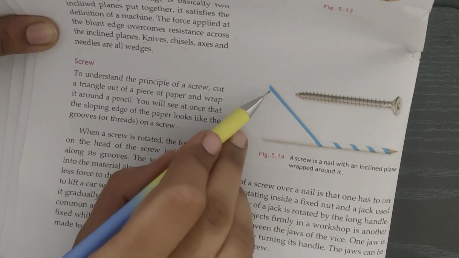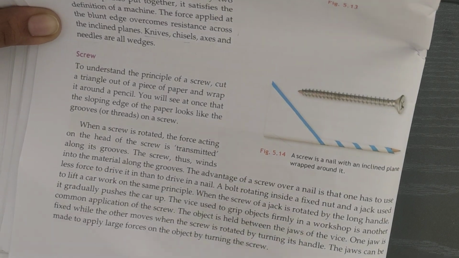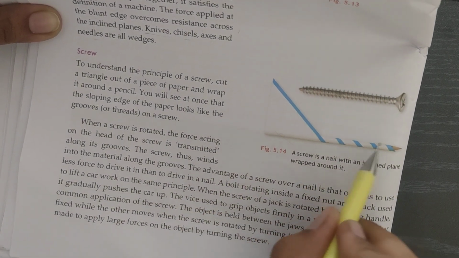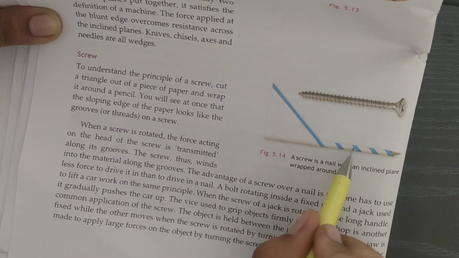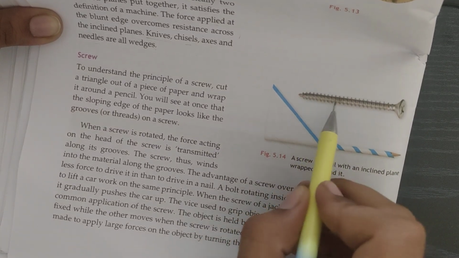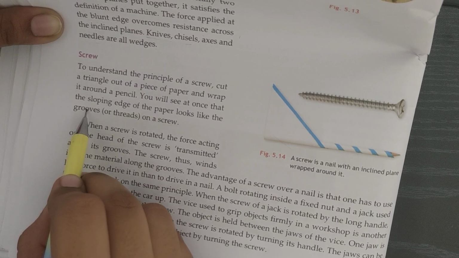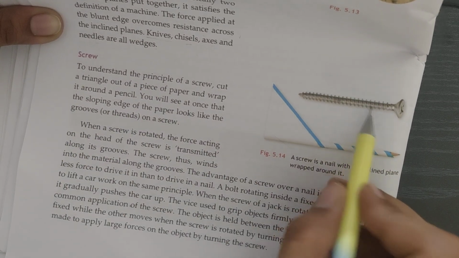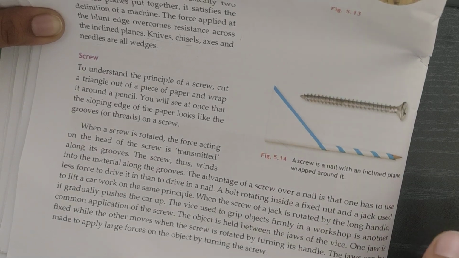Here is the dark coloured shaded line that I drew on the triangular page. When I rotate this page along the pencil, you can see these threads formed here. Similarly, on the screw there are some fine lines known as threads or grooves. They help the screw to fix more properly in the wall.